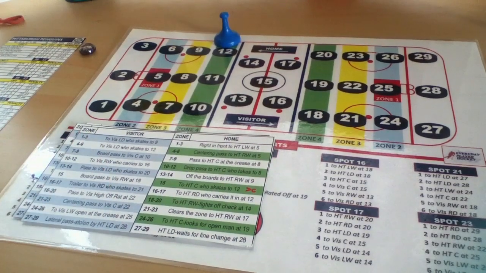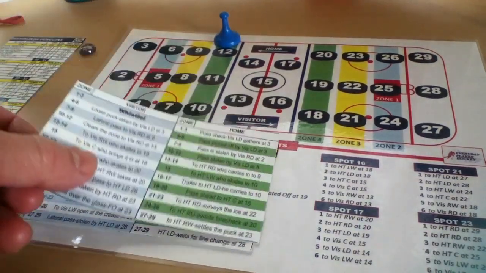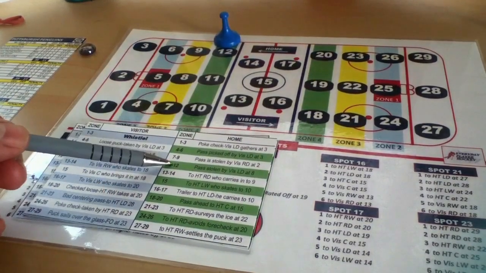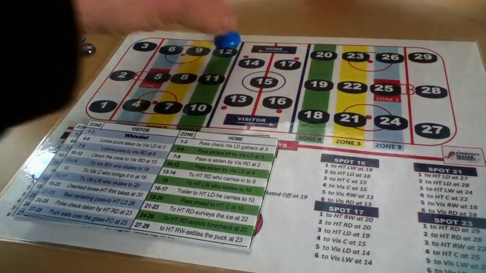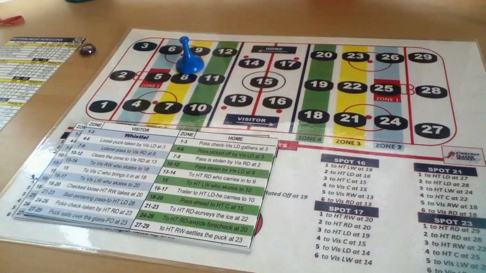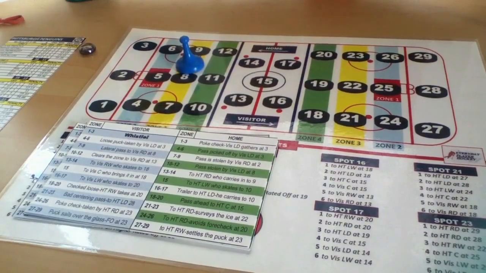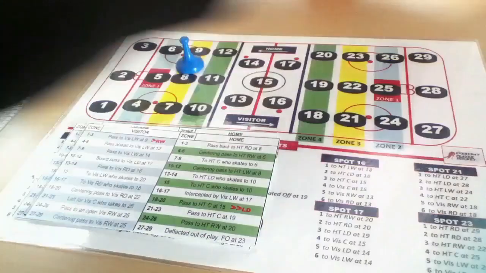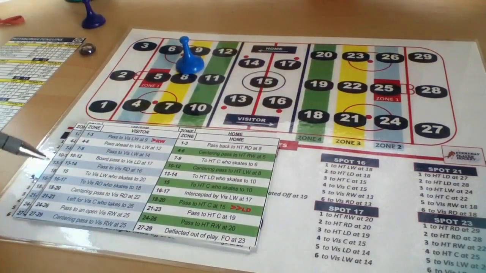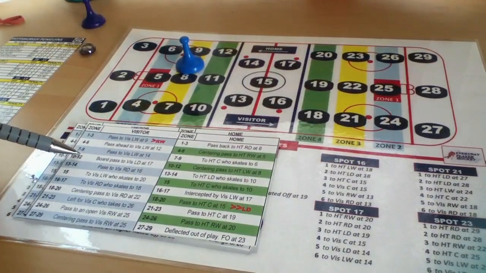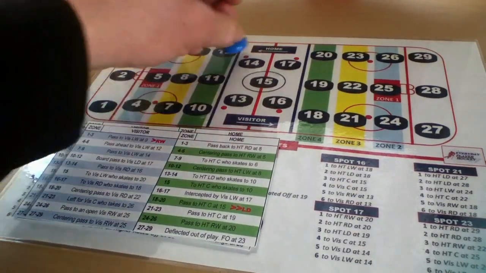Okay, so we'll go on to the next action, and it's 12 passes stolen by visitor left defense at 8. So Pittsburgh has the puck. Read 8 on the visitor side. Pass to visitor left wing at 14.